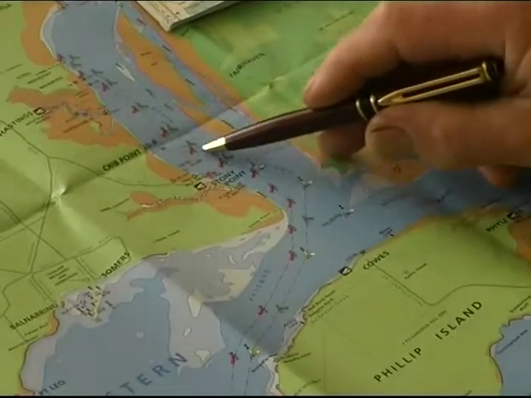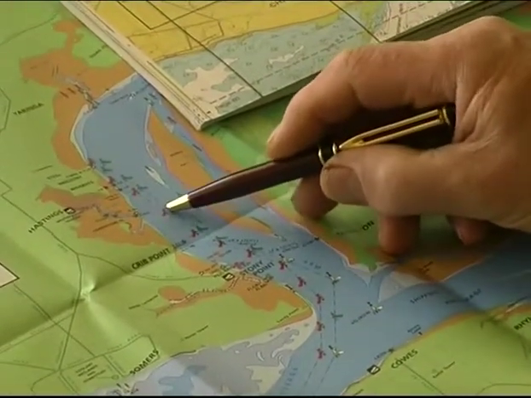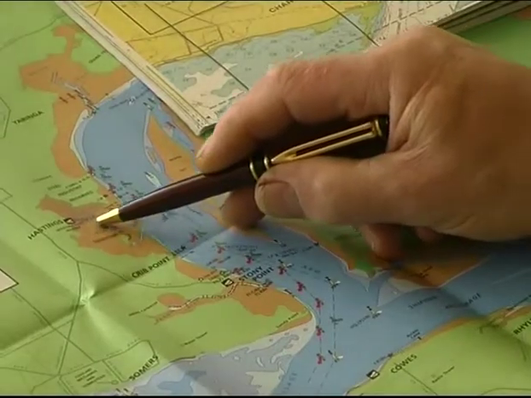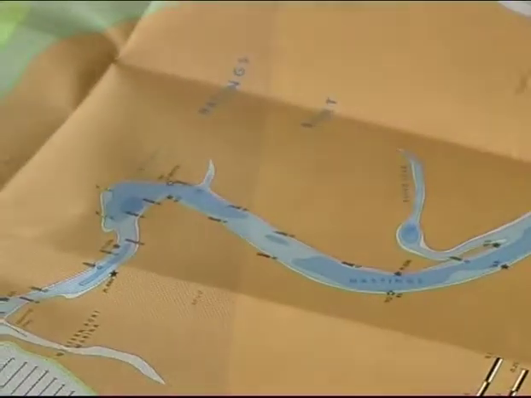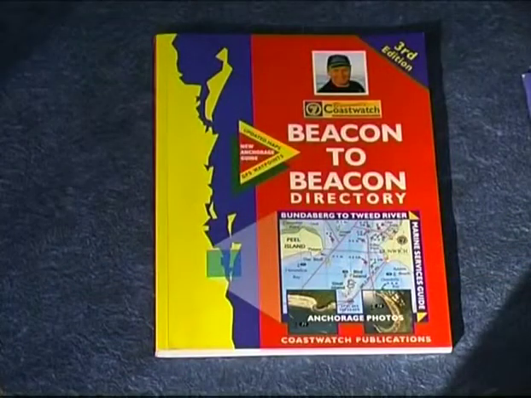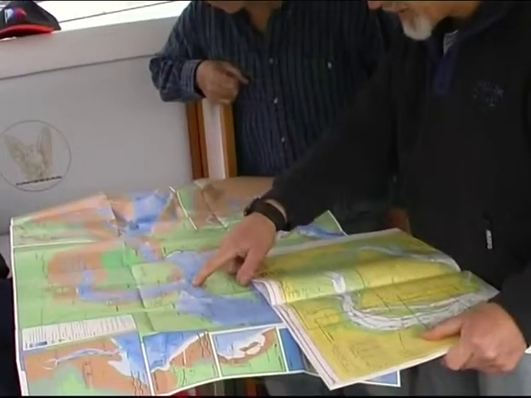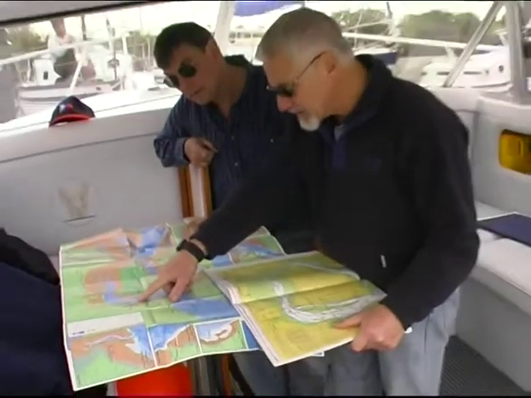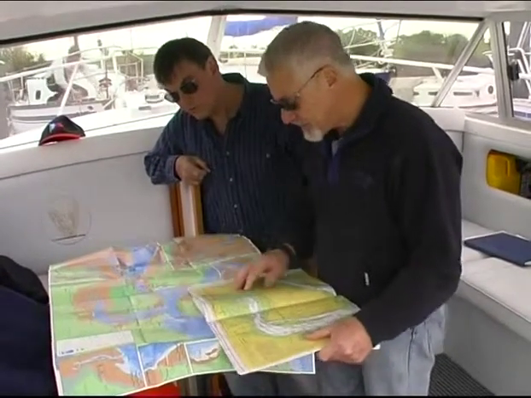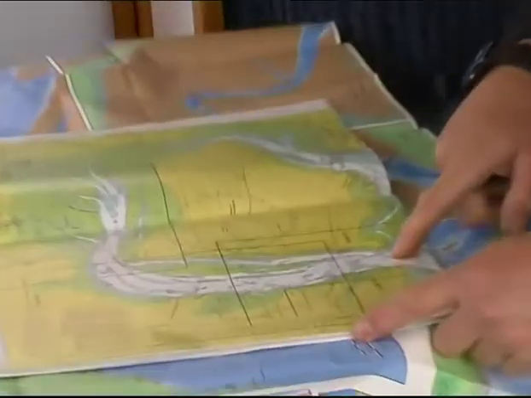There are many local charts available in Australia for small craft operators, such as this Parks Victoria Guide to Recreational Boating on Western Port, produced by the State Government Authority. Other guides are produced by commercial interests, such as this Beacon to Beacon directory, which has become a boating Bible in Queensland. Even for skippers very experienced in their location, it can be wise to carry a chart on board in case they need to change their plans or to take shelter in an unfamiliar area.